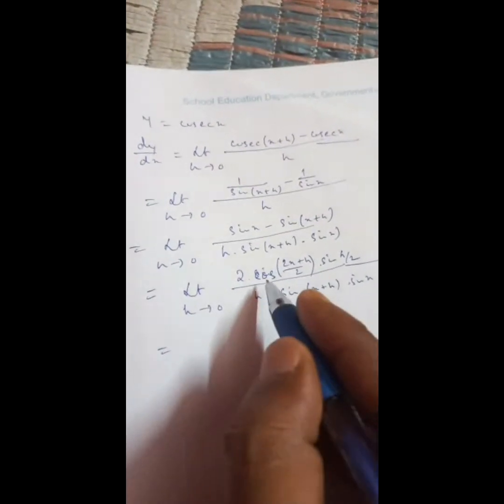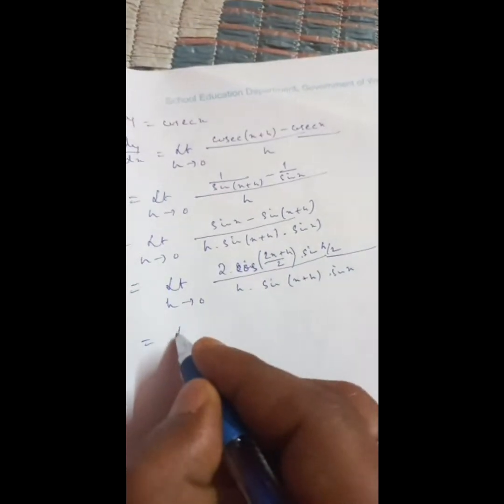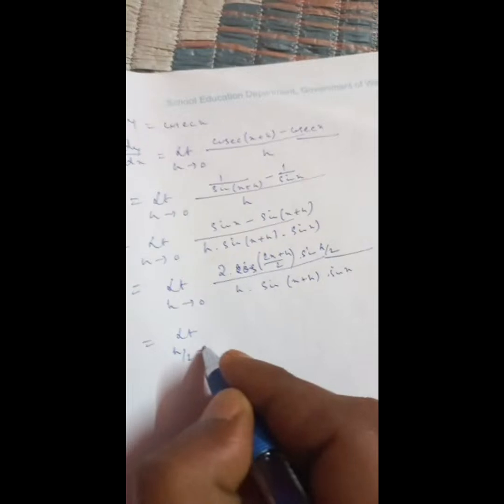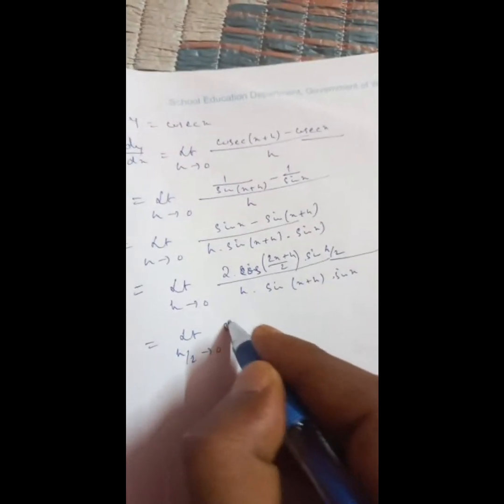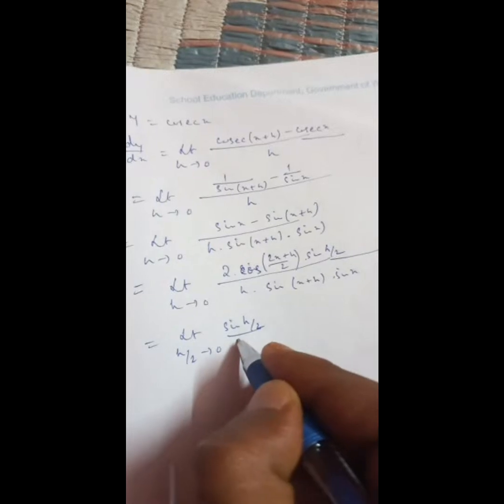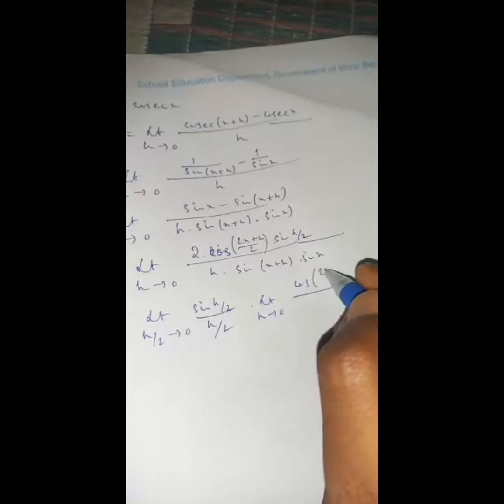So if we rearrange it, limit h by 2 tends to 0, sin(h by 2) by (h by 2), limit h tends to 0, then it will be cos of (2x plus h) by 2 over sin(x plus h) into sin x.